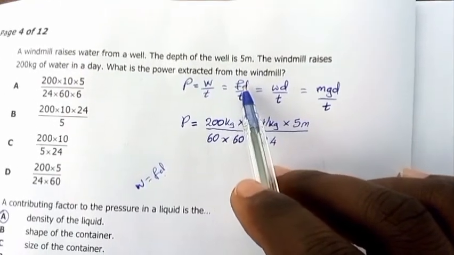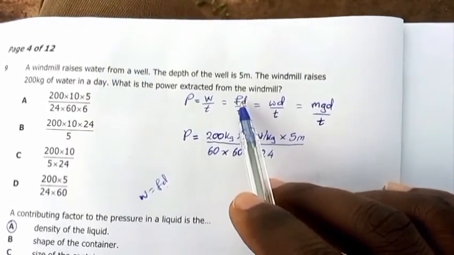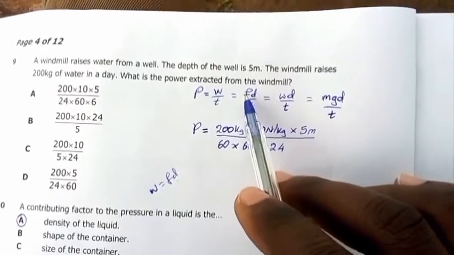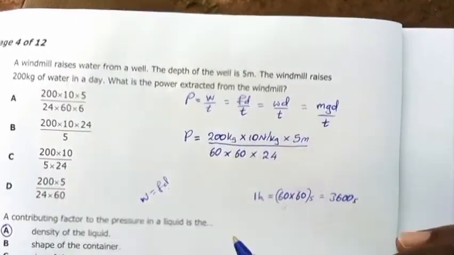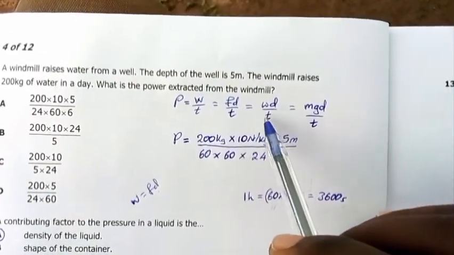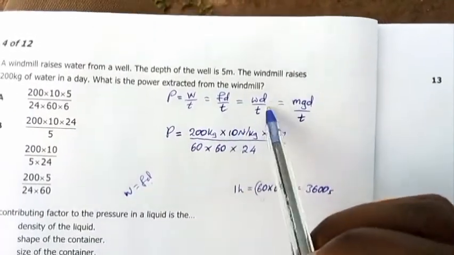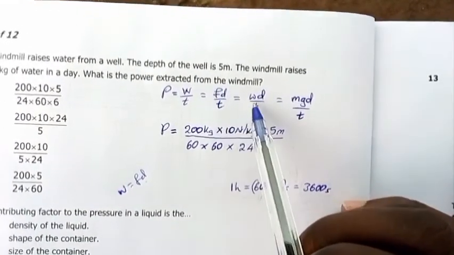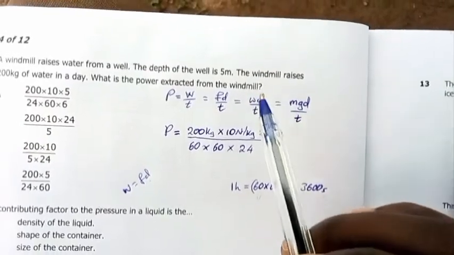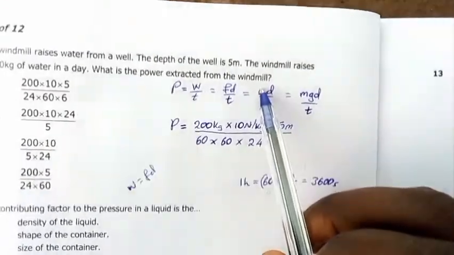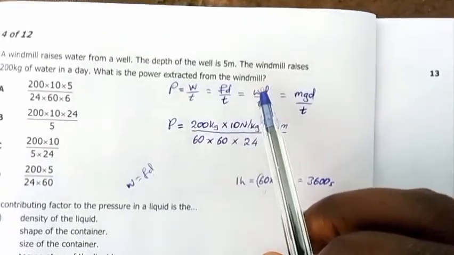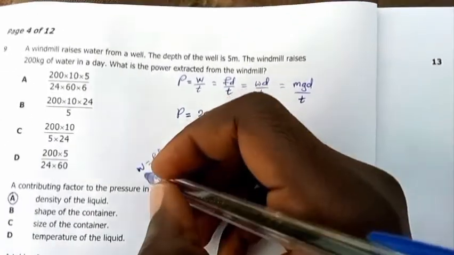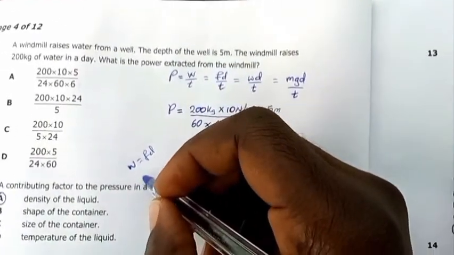And then since we're talking about lifting water from a well, meaning this is force, if you're lifting water upwards from deep in a well, you're actually working against its weight. So this force can be said to be weight, the force of gravity on the water. And we know work is force, but this one is weight.